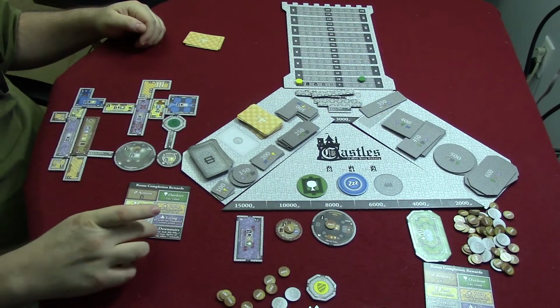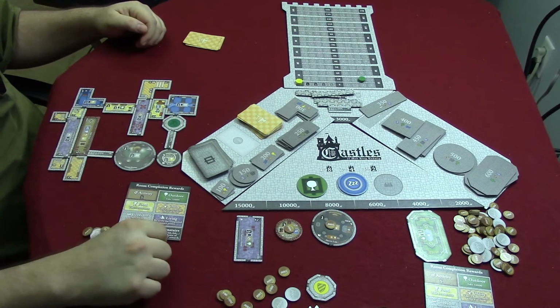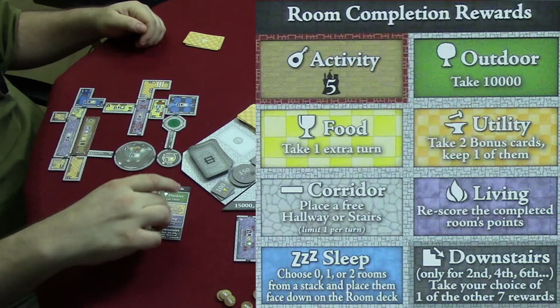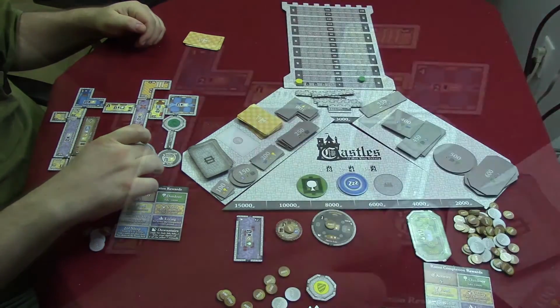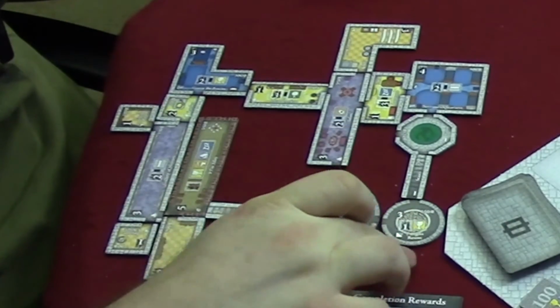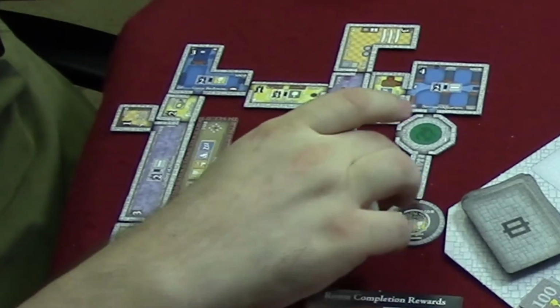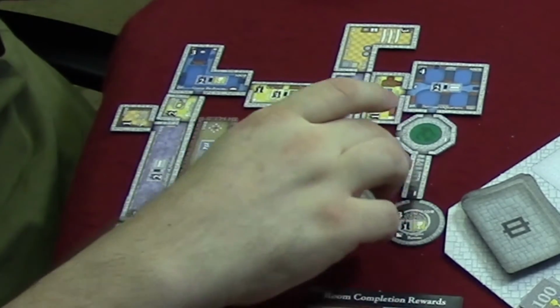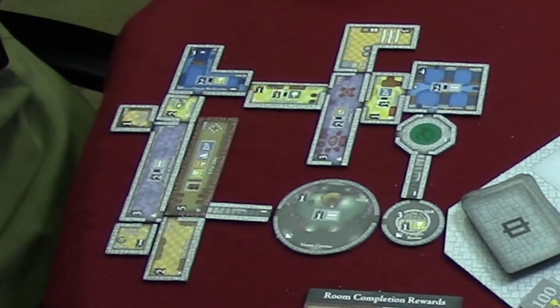Once you have completed 2 of these downstairs room types, you can choose one of the other 7 rewards. Here we've completed the fungus room and the Venus grotto. Both are completed, meaning all of the entrances are connected to entrances of stairs in this case, but other tiles in any case.